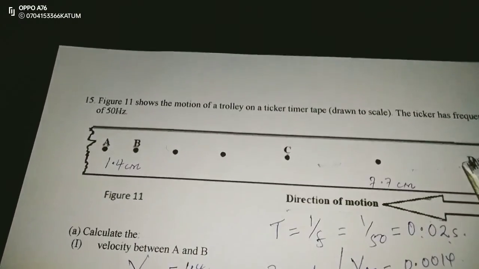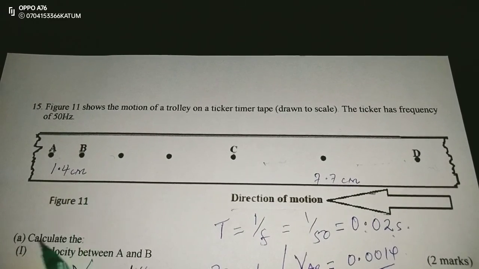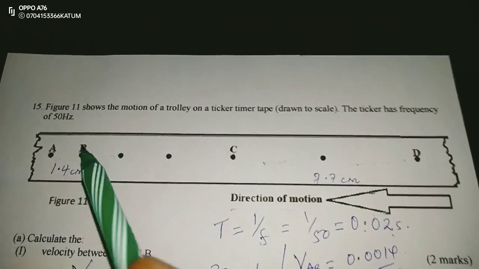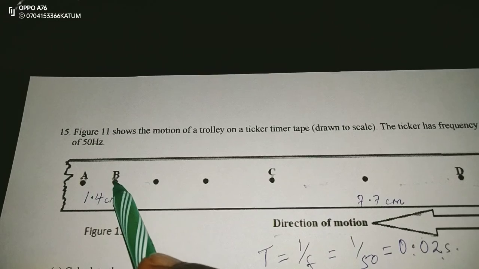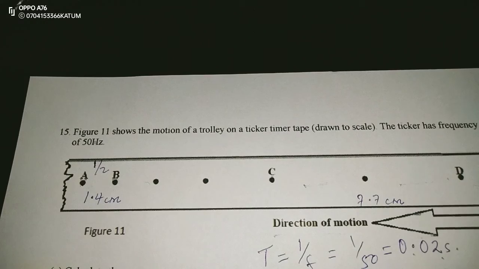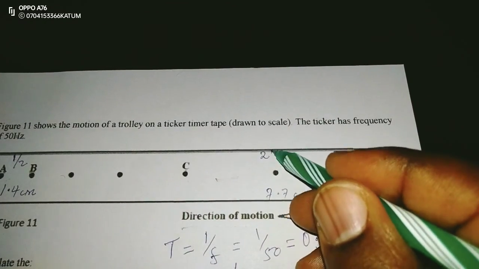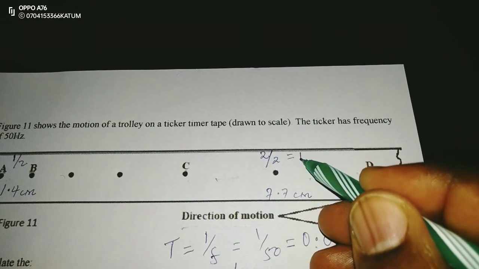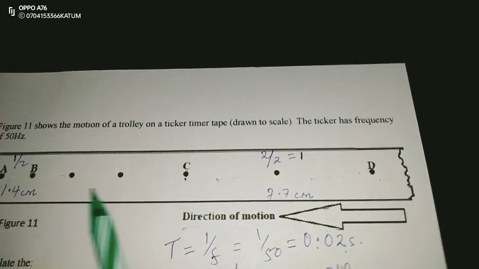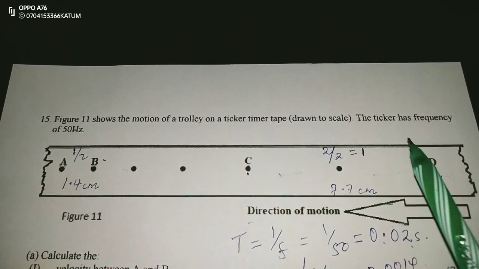The number of intervals between the two regions is evaluated as follows. We take the number of intervals between A and B and divide them by 2. Between A and B there is only one interval, so we divide it by 2 and get a half. Between C and D, we have 2 intervals, we divide them by 2, so we get 1. Therefore, we use a half interval for AB and 1 for CD.